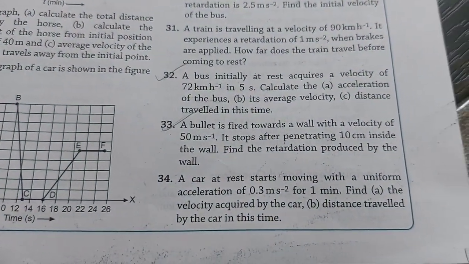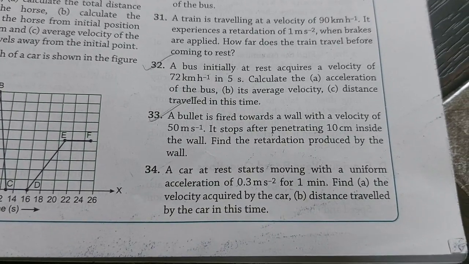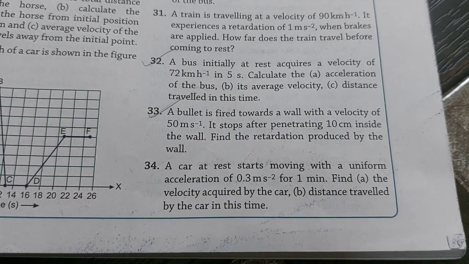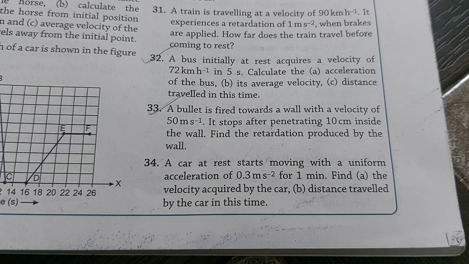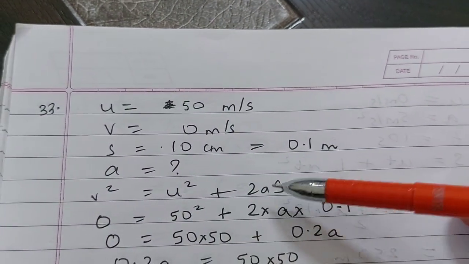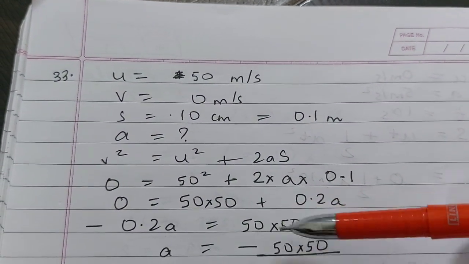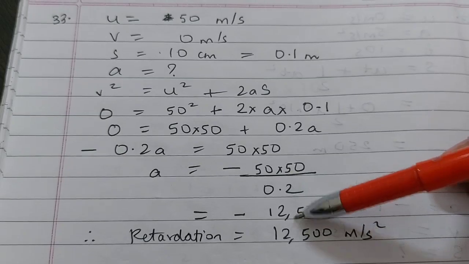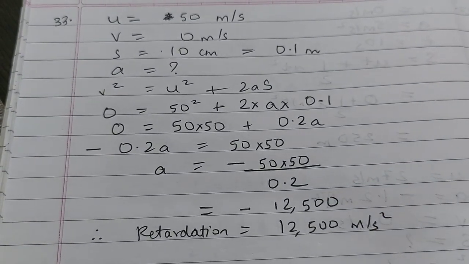Now, the 33rd sum. A bullet is fired towards a wall with a velocity of 50 meters per second. It stops, so final velocity is 0. Penetrating 10 centimeters, that is 0.1 meters. Find the retardation. Well, again, the data is given. Use a formula. Substitute. Of course, the a value will be negative, so that the retardation is written positively. 12,500 meters per second squared.